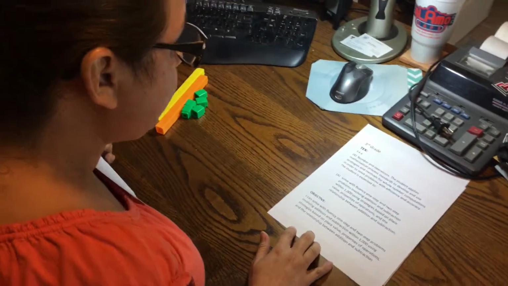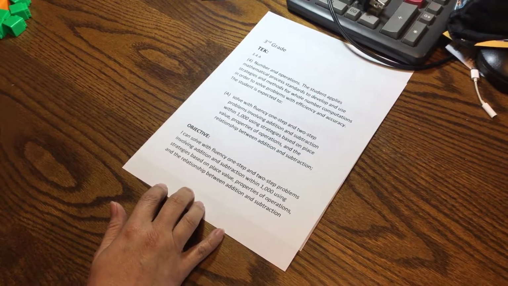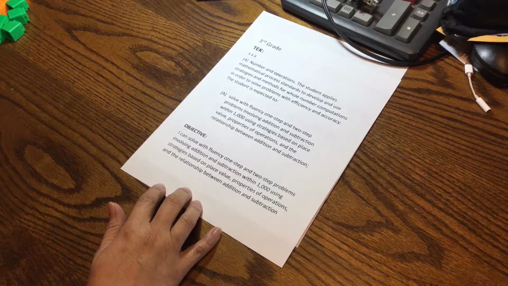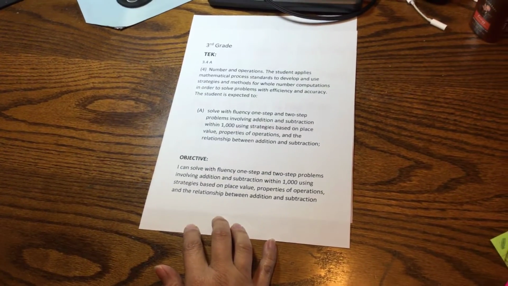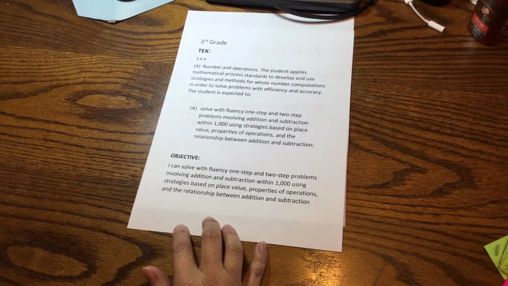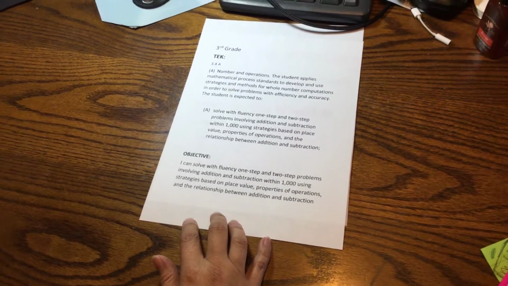Hello, so today we have a third grade lesson plan. Our TEK is 3.4a, number and operations. The student applies mathematical process standards to develop and use strategies and methods for whole number computations in order to solve problems with efficiency and accuracy.